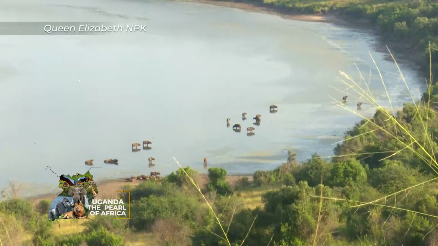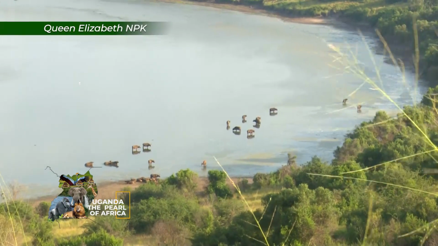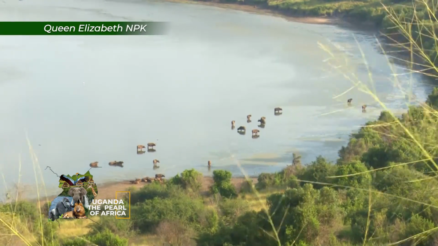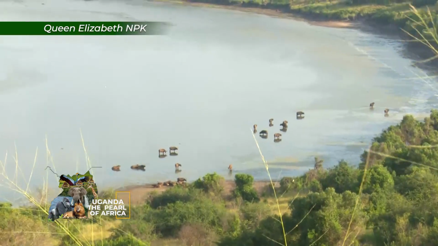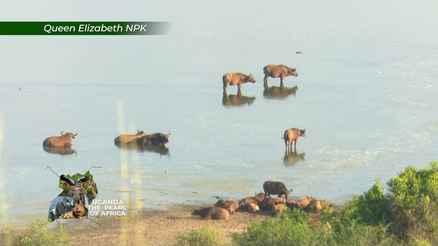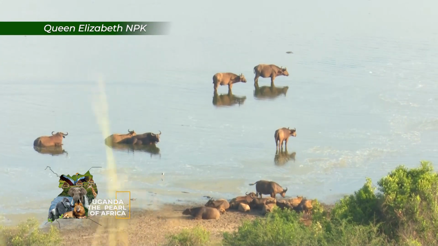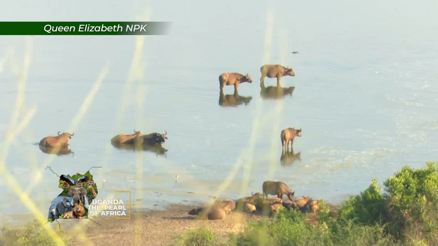But if you check behind me is Nyamunuka, which is a volcanic crater, and it has salty water. Buffaloes normally walk as if they're on a pilgrimage, and they stay on this crater for some days, and when they are fully healed, they leave and give chance for other buffaloes to come.